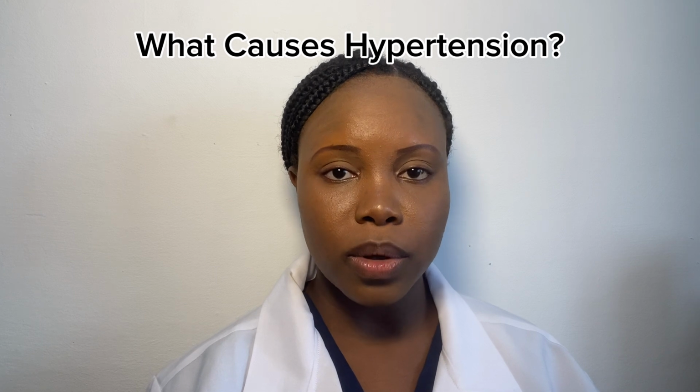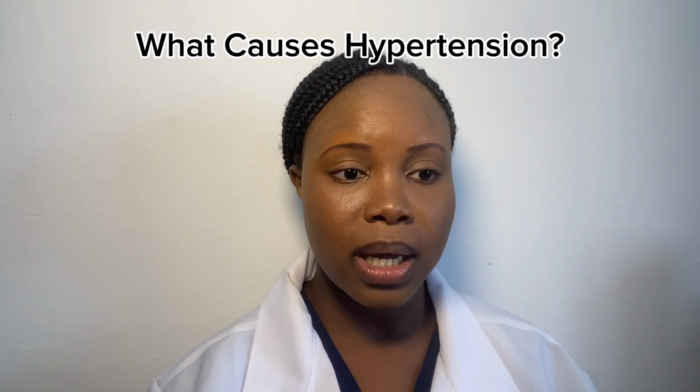What causes hypertension? We know the processes that go on when someone has hypertension, but the actual cause of hypertension in many instances is not known. And so we have a funny term in medicine which we call essential hypertension, which almost means it's essential that the person develops hypertension at some point in their life, which is not entirely true, but that's just by the way.